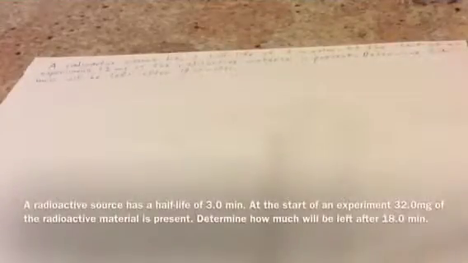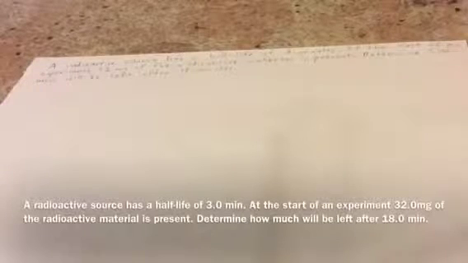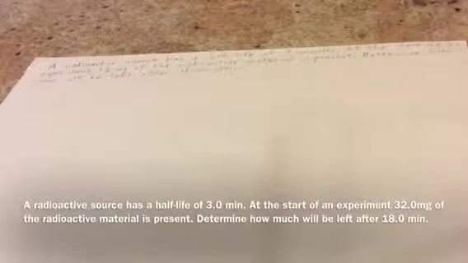Okay, so a radioactive source has a half-life of 3 minutes. At the start of an experiment, 32 milligrams of the radioactive material is present. Determine how much will be left after 18 minutes. Okay, we know that the initial amount is 32 milligrams. A half-life will happen every 3 minutes, and we are trying to find out how much is left after 18 minutes. So we take our total time, 18 minutes, divided by the time it takes for a half-life, which is 3 minutes.